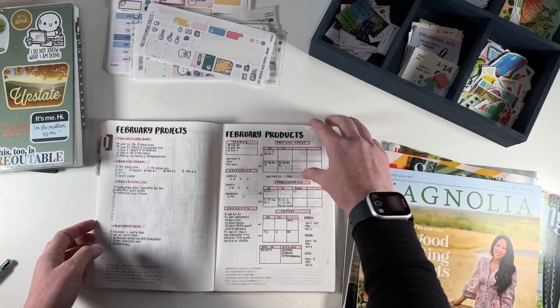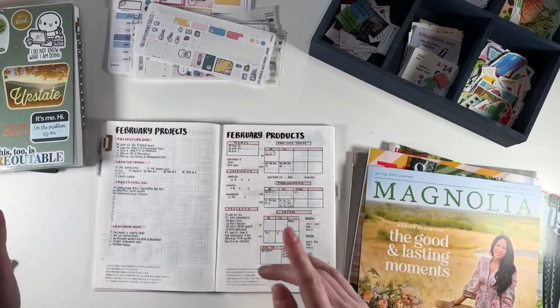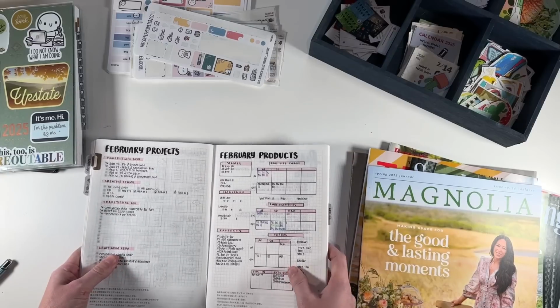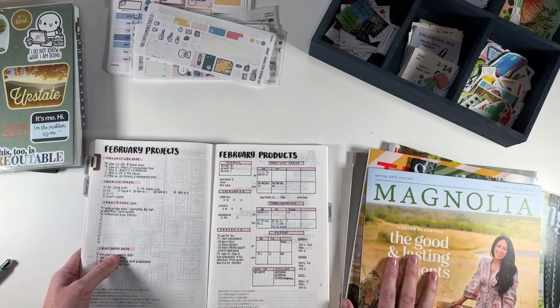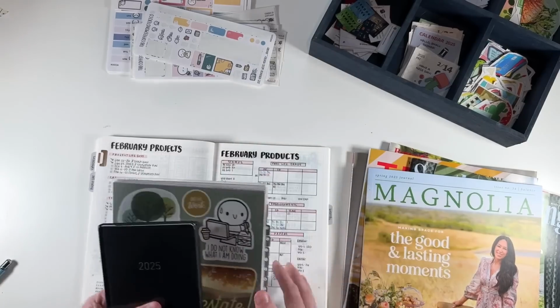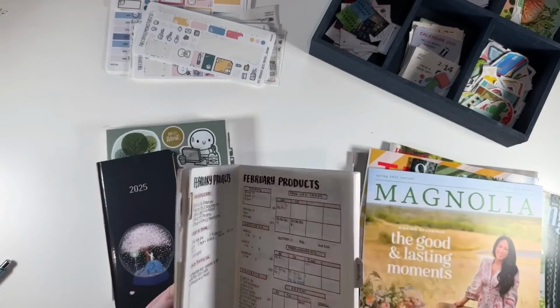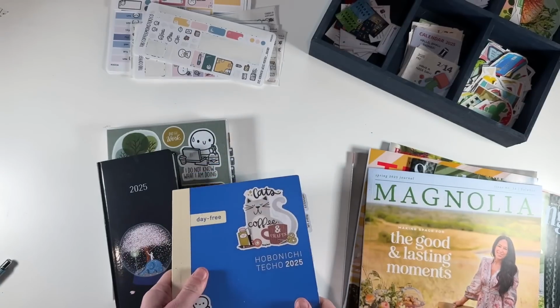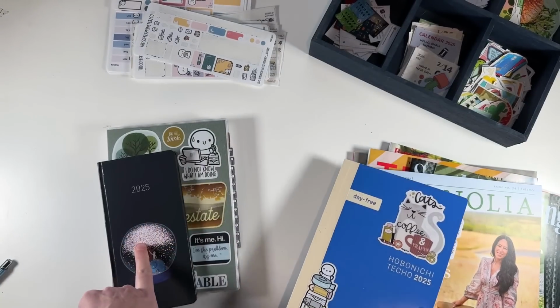I think I'm going to start with my vision board. Actually, I think I'll start with these because they are the quickest, and then I will do the vision board, and then I will do the craft planner. I believe that's the order I want to do.